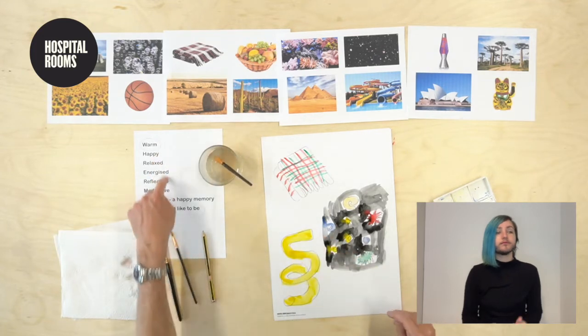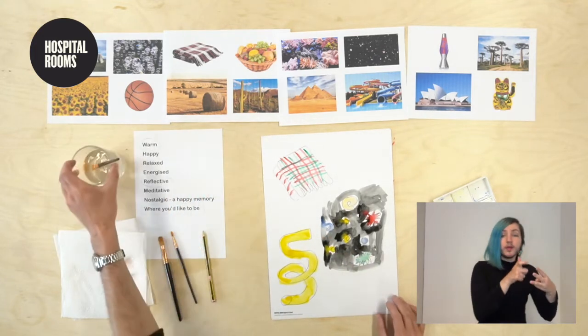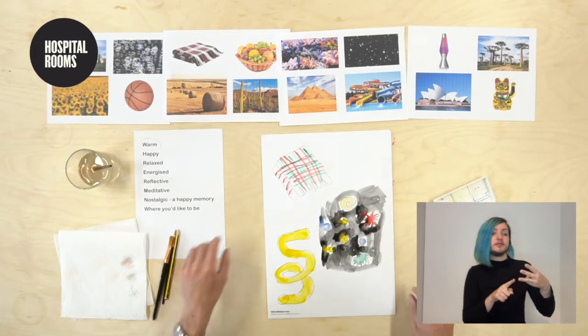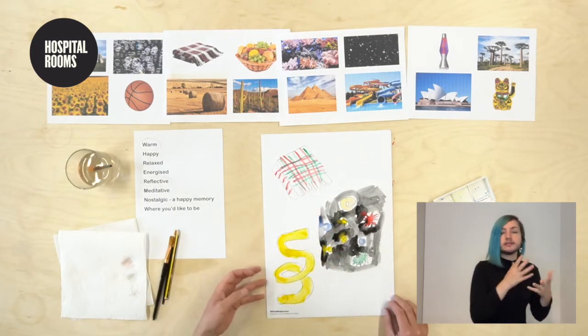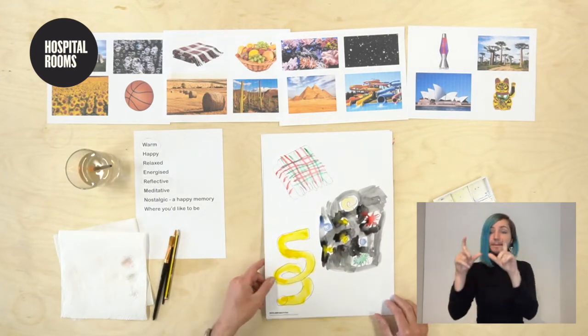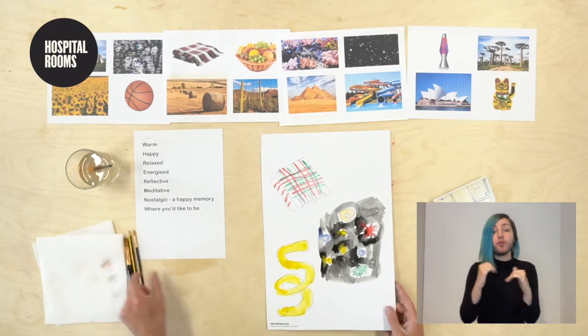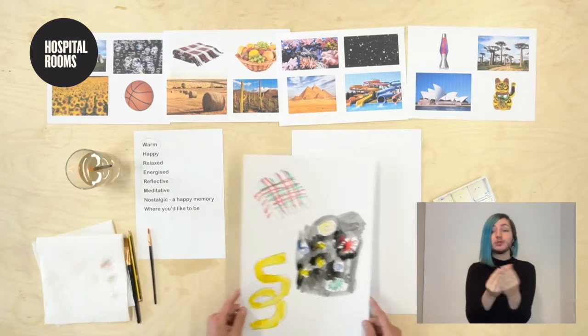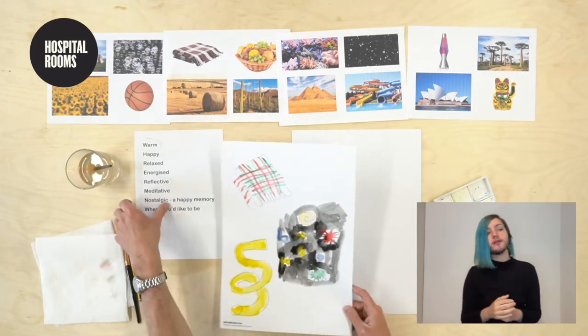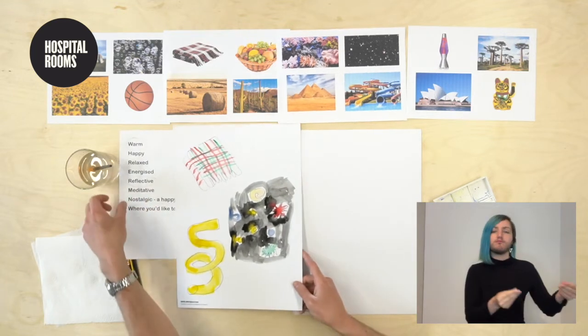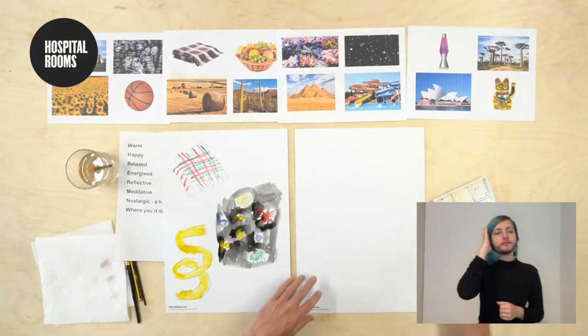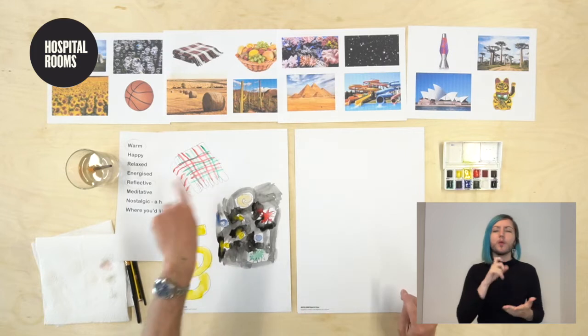So there we have our three different feelings through the three different images. And now what we're going to do, the final bit of the workshop, is to bring all of those three together into one artwork. So I'm just going to cover up the writing a little bit, or I'll move it across, and I'm going to think about which aspect I like the most.